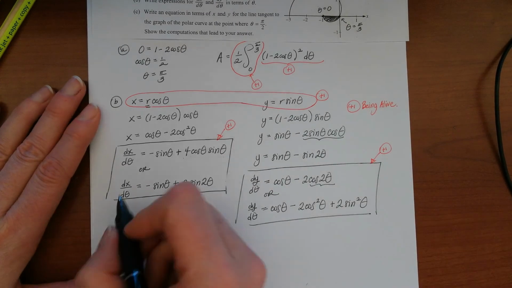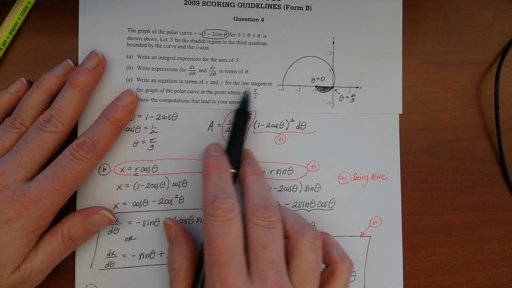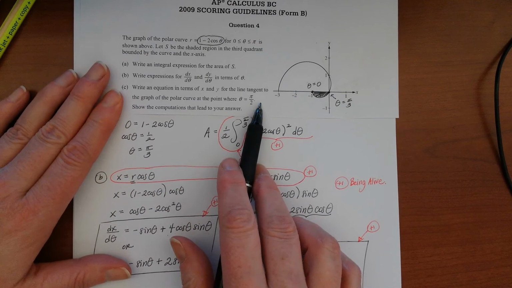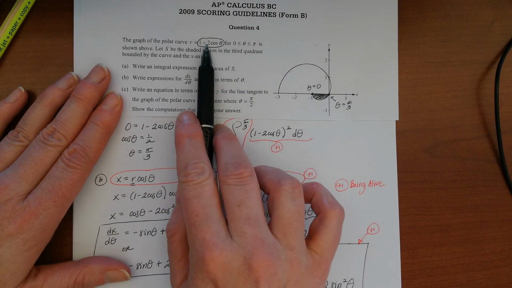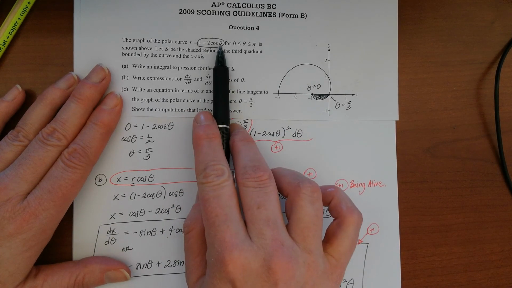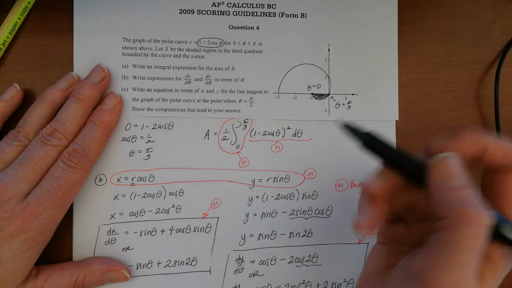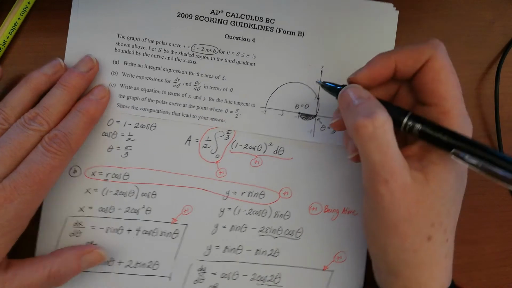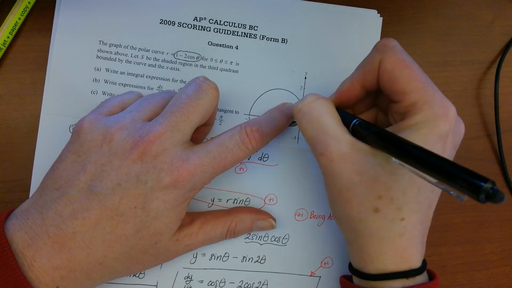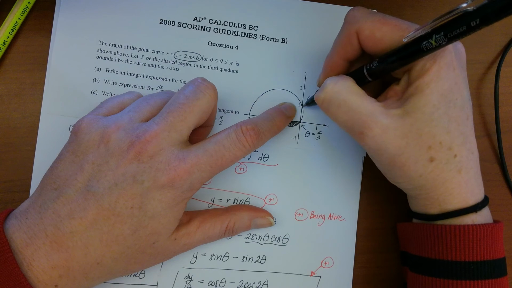Okay. All right. Part C. Write an equation in terms of x and y for the line tangent to the graph of the polar curve at the point where theta equals pi over 2. Well, if I was to plug pi over 2 in up here, just to figure out where on this it would be, cosine of pi over 2 is 0, and so you'd end up with 1. So this point right here corresponds to theta equaling pi over 2, and you can see that that's the point 0, 1. If this is an xy plane, then it's at the point 0, 1.